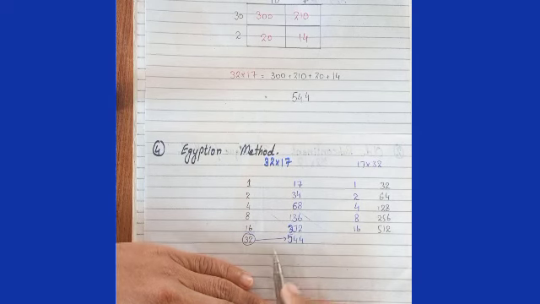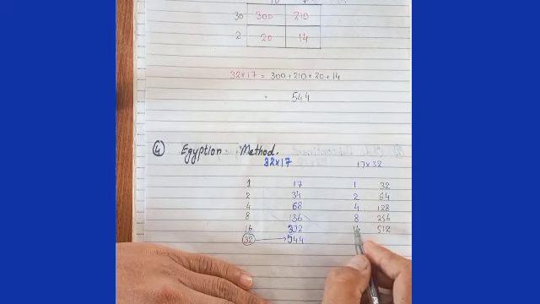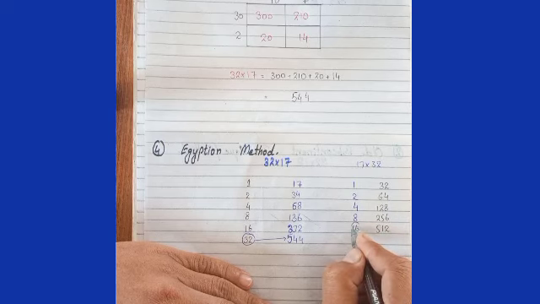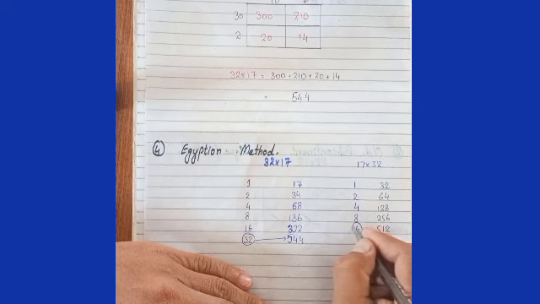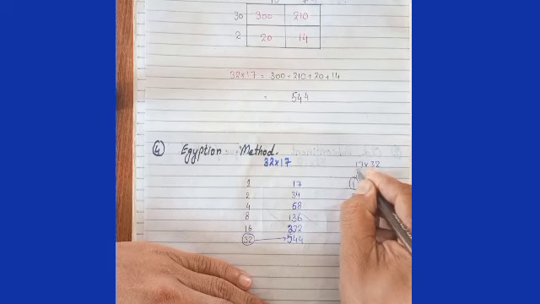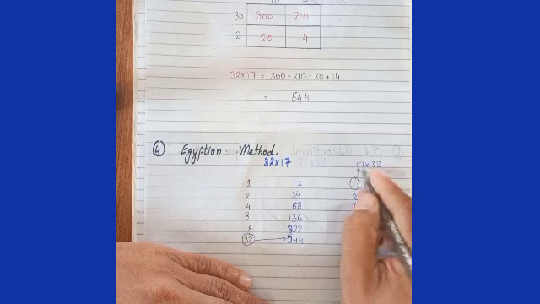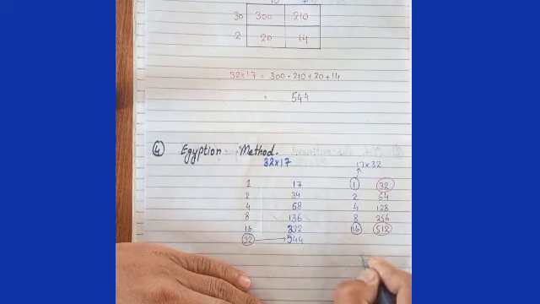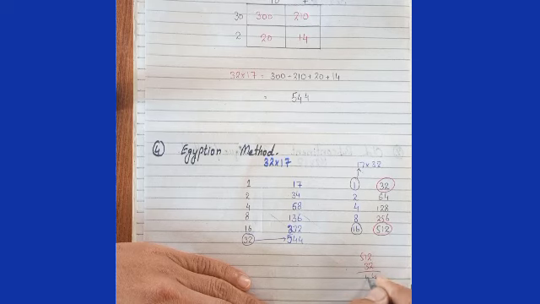Now in this case, we will take numbers which will take us to 17 when we add them. So 16 plus 1 is 17. Therefore, on the other hand, we will add the corresponding numbers, that is 512 when added with 32 gives us 544. This is our answer.